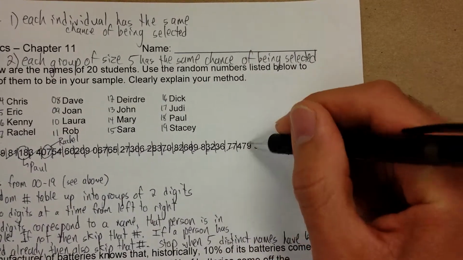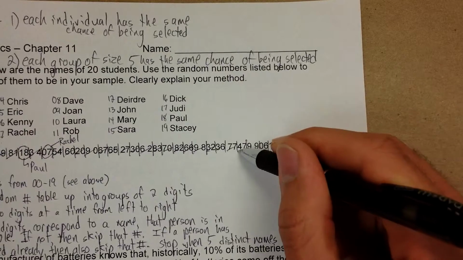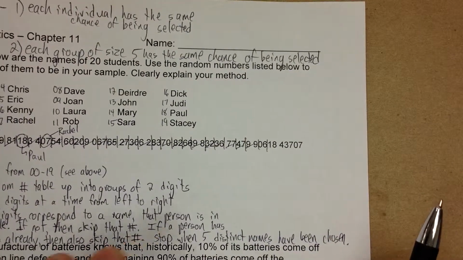A lot of numbers that we have to skip. 06 is Kenny.